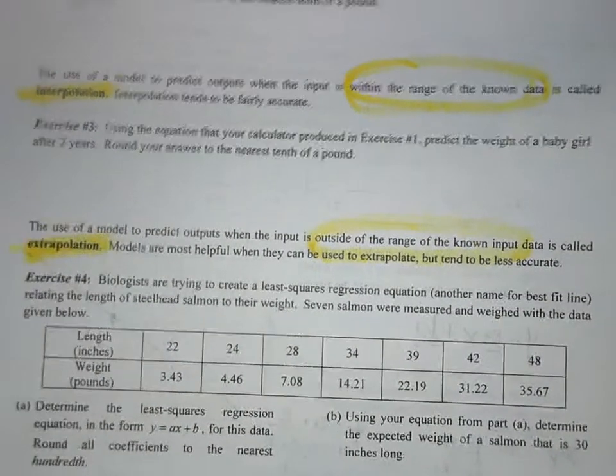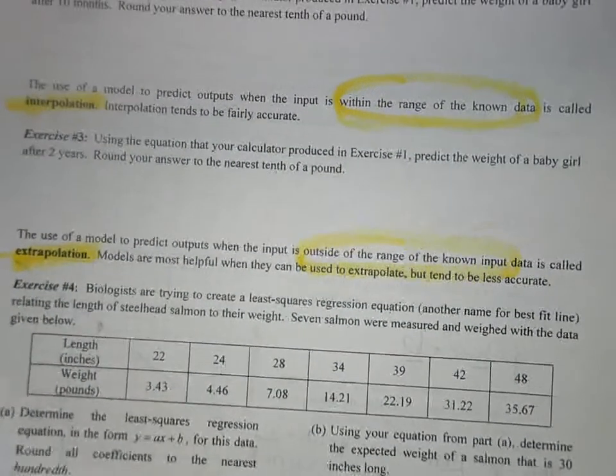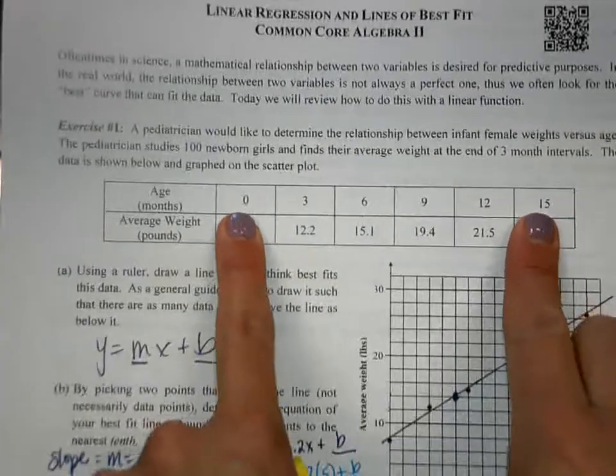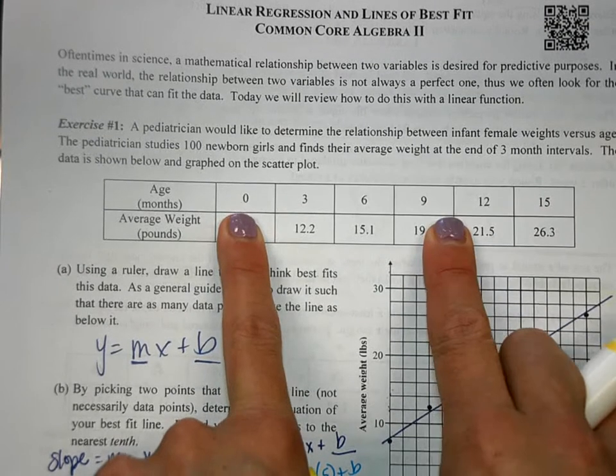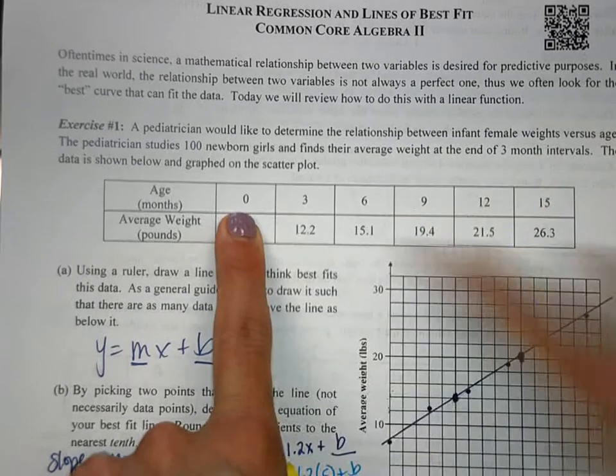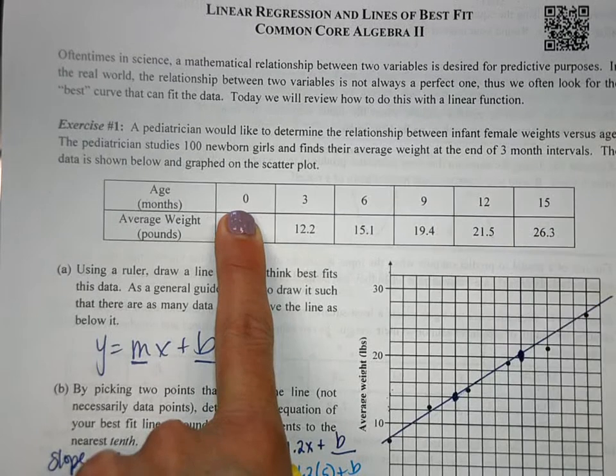So, on this question that we had previously talked about, we only knew data from 0 to 15 months. So if I said 10 months, which we did, that was an example of interpolation, okay?